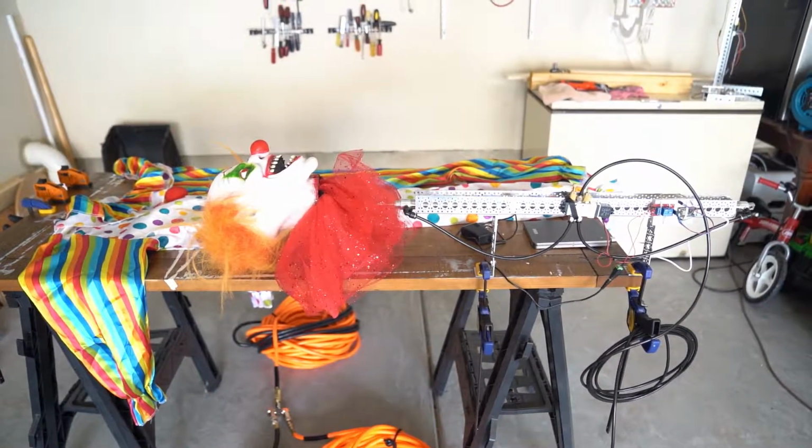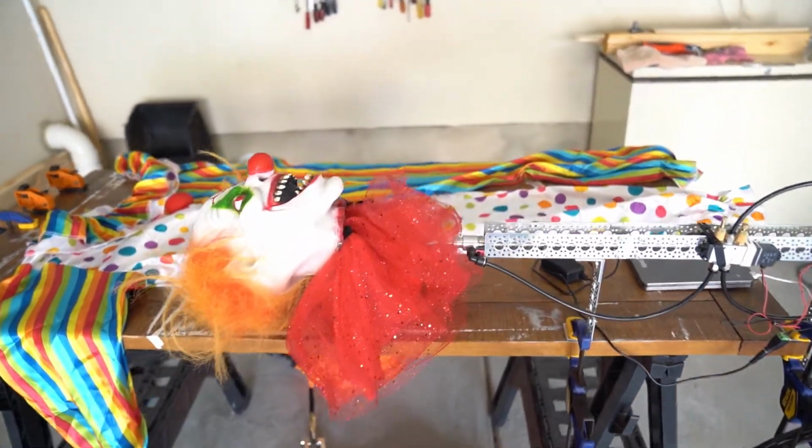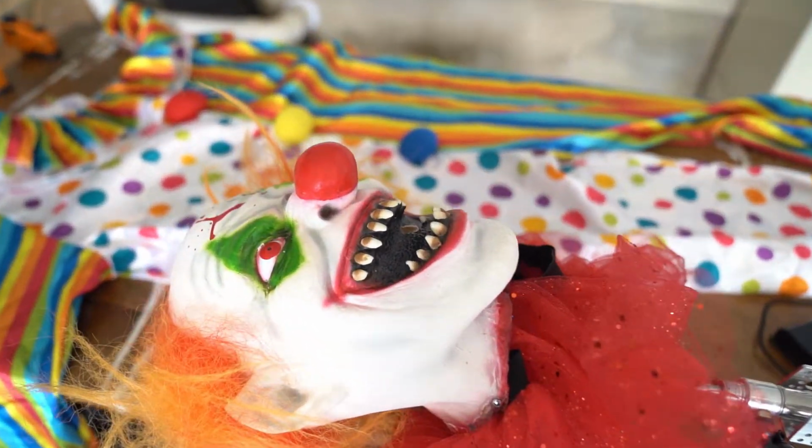Now that we've seen what we're trying to build, let's have a look at the structural side so that we can see the ins and outs of how each device is built. Here we are looking at the headless IoT clown.